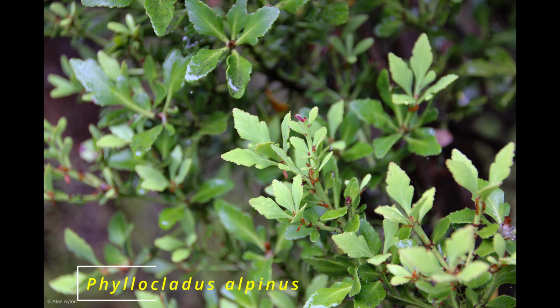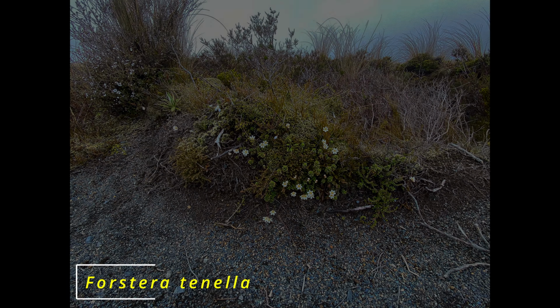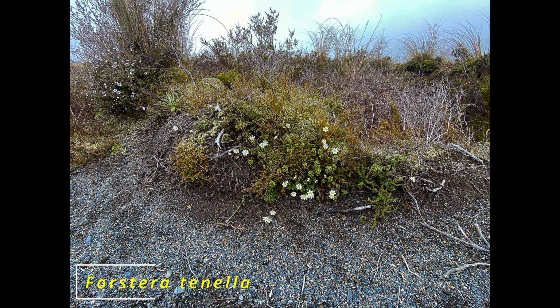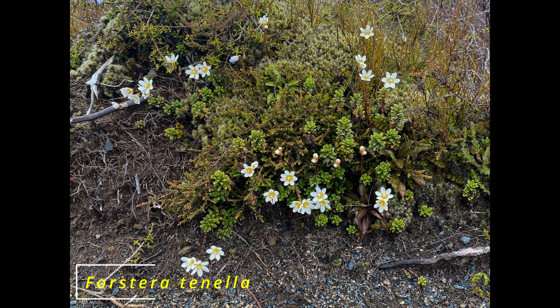This is Forstera tenella. It is usually a loose mat and sprawling. It has leaves that are fairly crowded, semi-leathery, narrowly oblong to obovate in shape. The flowers are white and can be in 1s, 2s or 3s. It is found throughout New Zealand in montane to subalpine grasslands and herb fields. It's quite a dainty looking herb and quite beautiful.